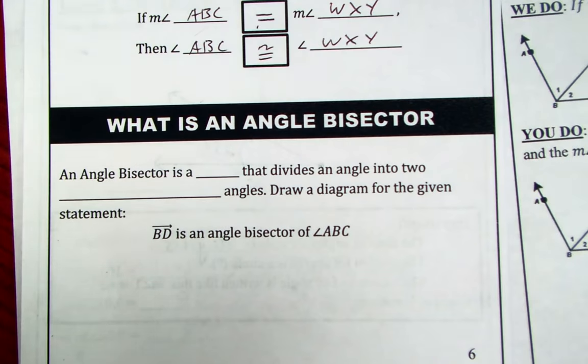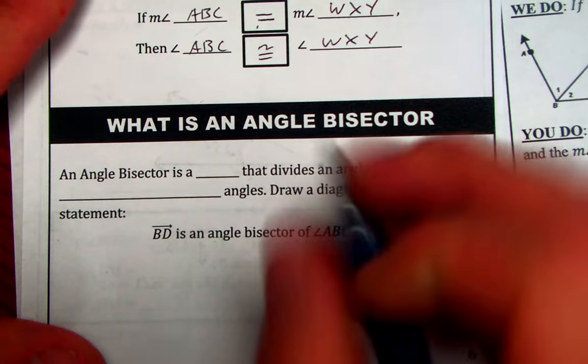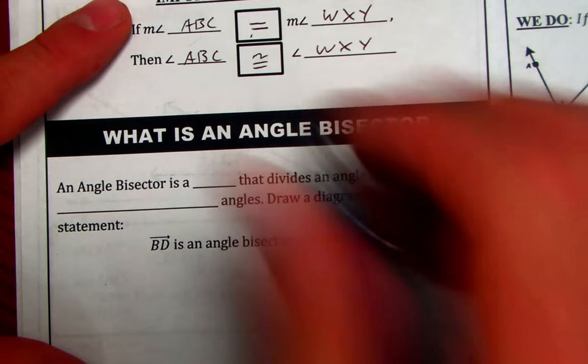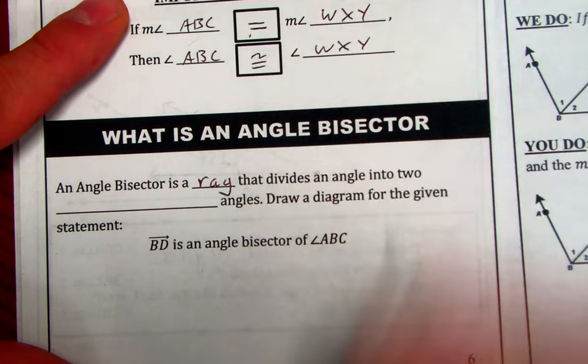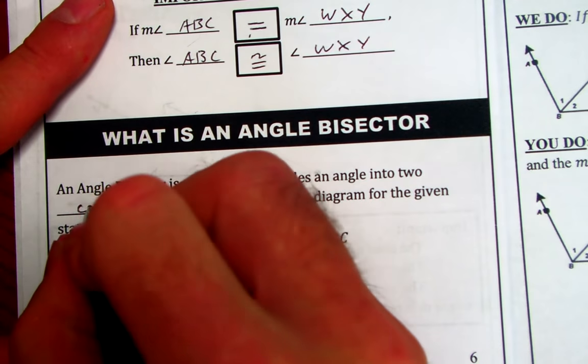Okay, angle bisector, again, this kind of mirrors the segment lesson. We have segment bisectors, we have angle bisectors. And we're going to say that an angle bisector is a ray. It starts but never ends. That divides an angle into 2 congruent angles.